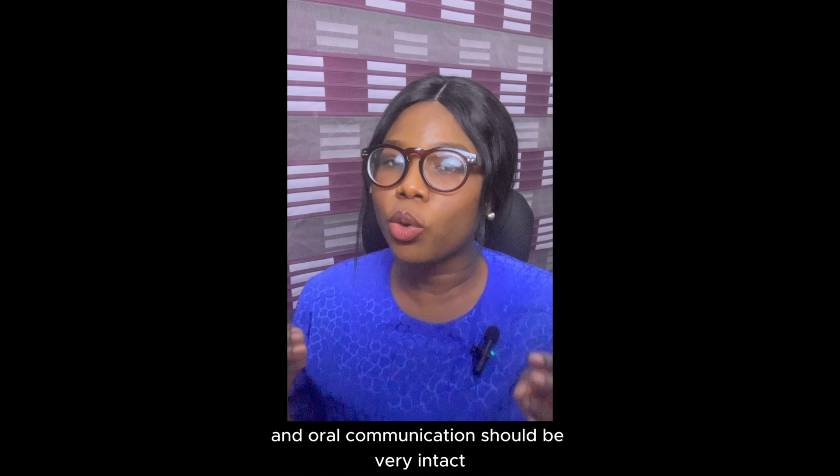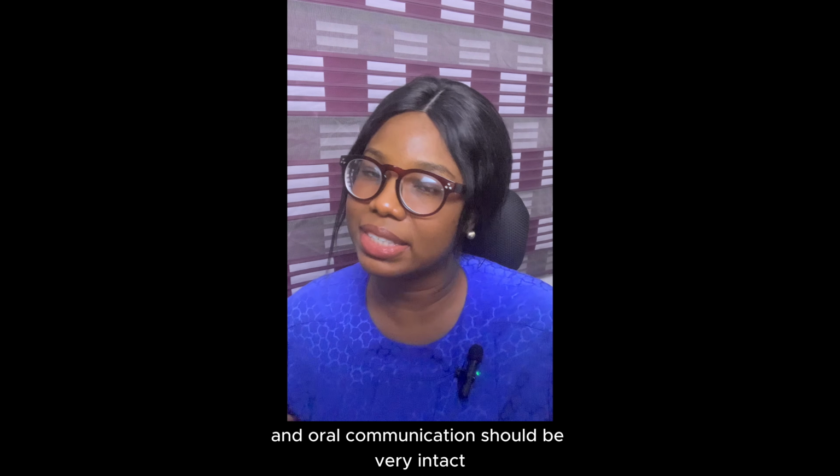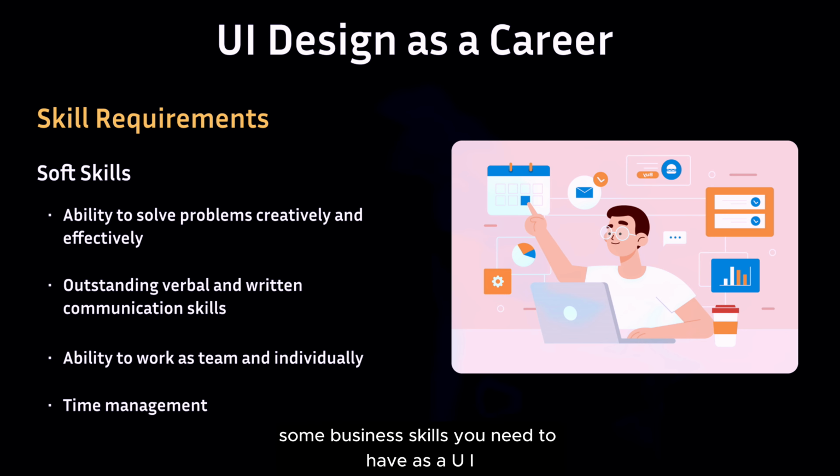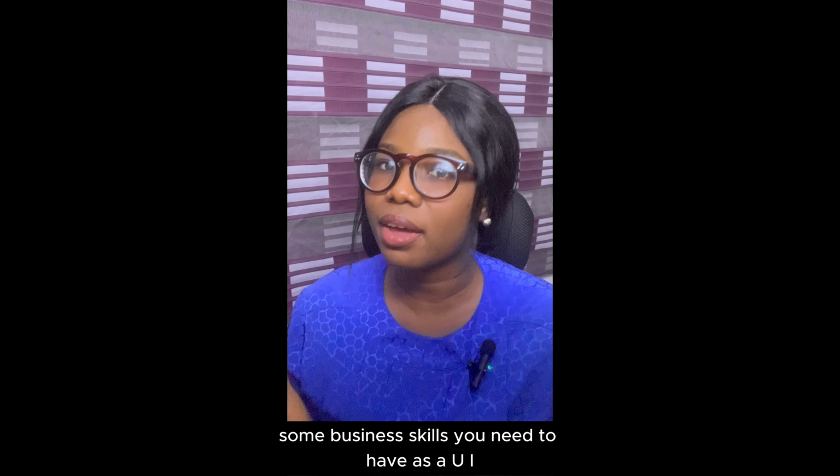Your written and oral communication should be very intact. Next, you should be able to solve problems creatively and effectively. You should be able to work individually and as part of a team. And most importantly, you should be able to manage your time. So these are some basic skills you need to have as a UI designer.